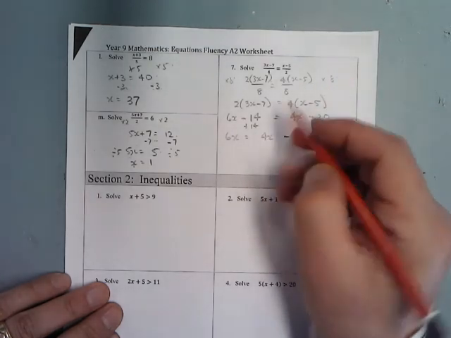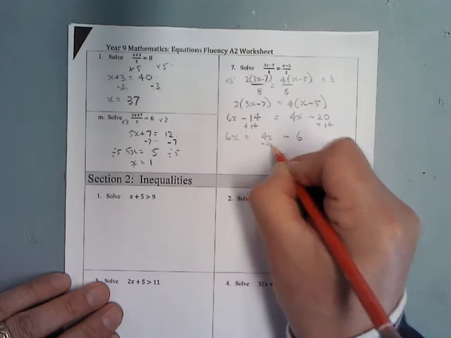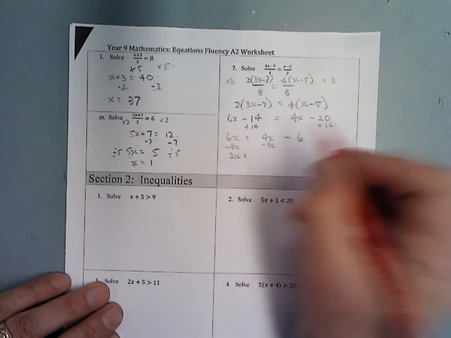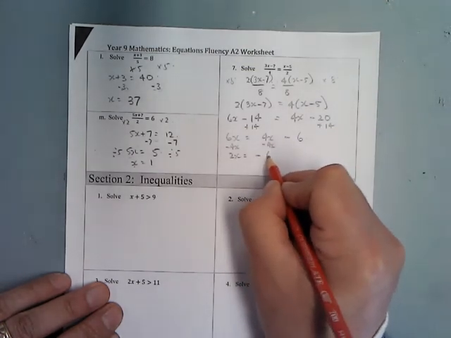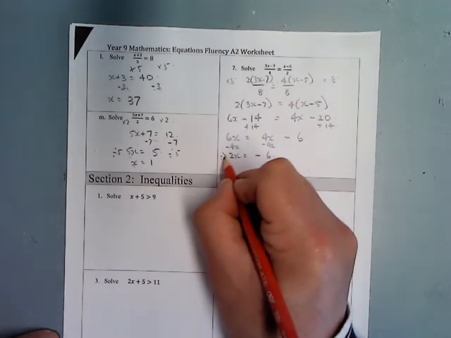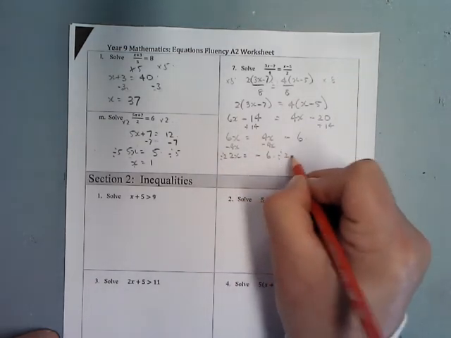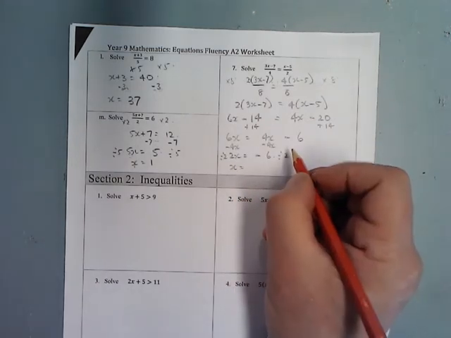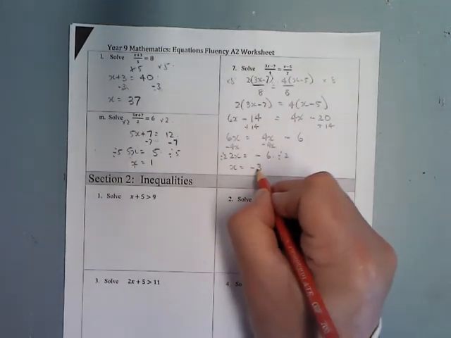Okay, let's get rid of that 4x, so minus 4x from here. 2x equals minus 6. Let's get rid of that 2, so I'll divide this by 2, divide that by 2, so x equals minus 6 divided by 2, which is minus 3.